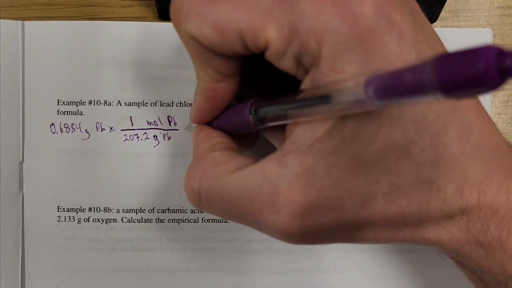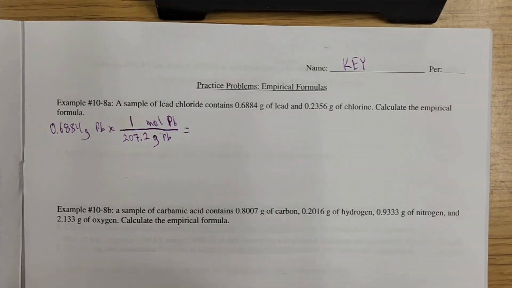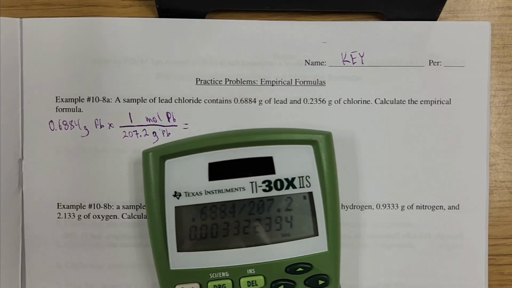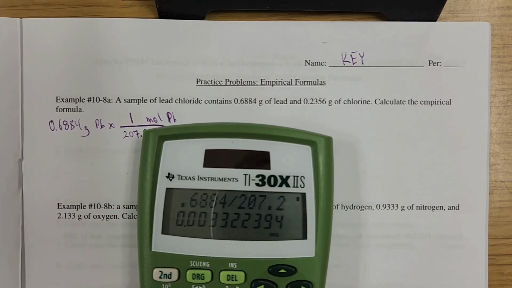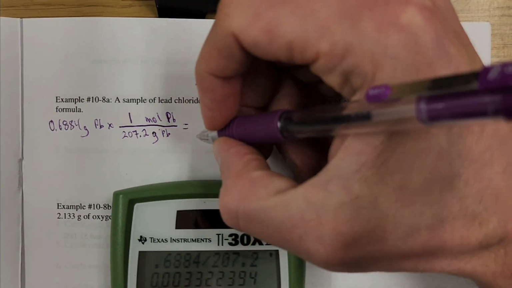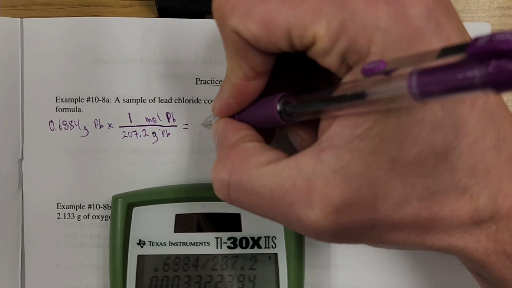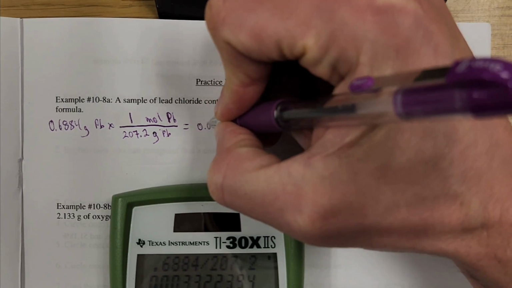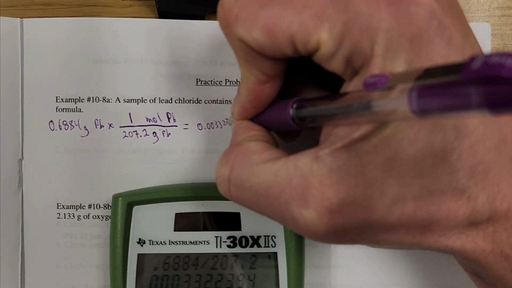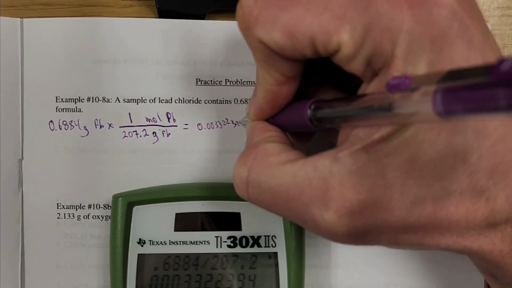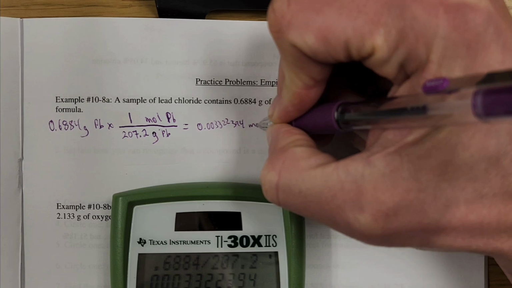That will give me how many moles of lead are present, which is this number right here. That number we're going to use temporarily: 0.003322394 moles of lead.